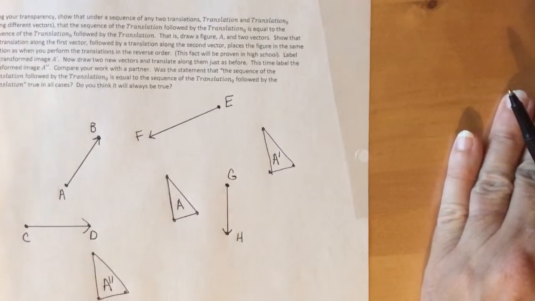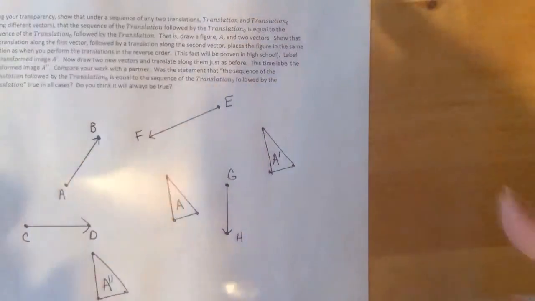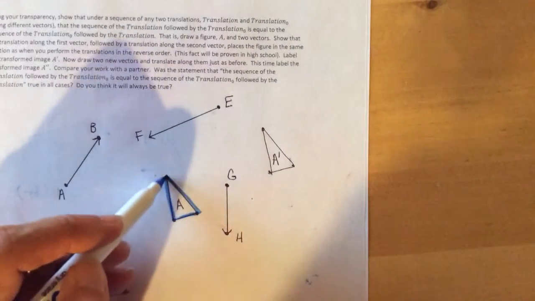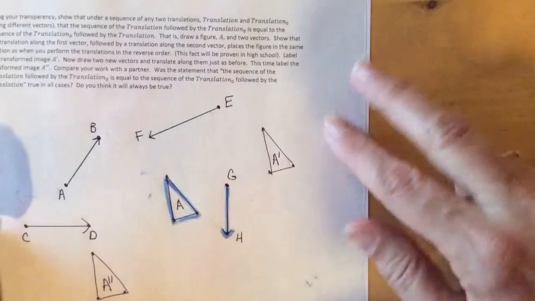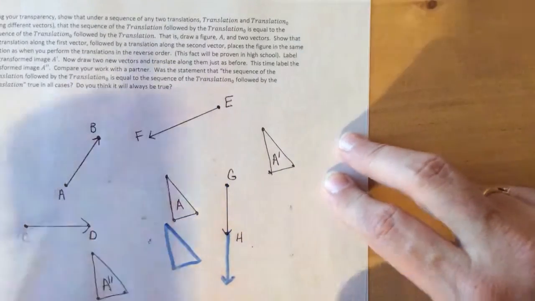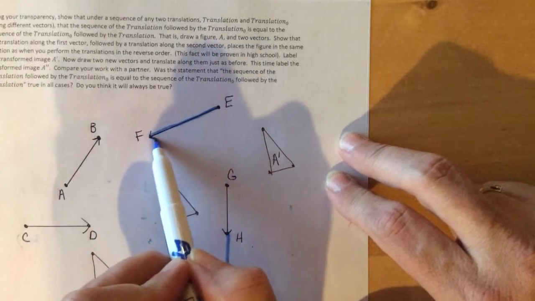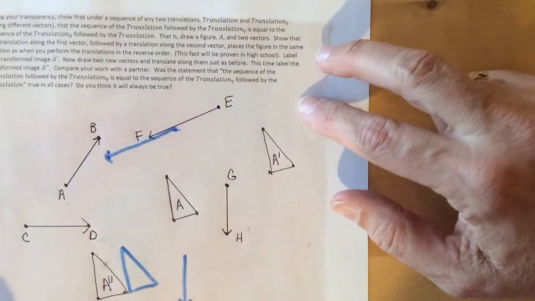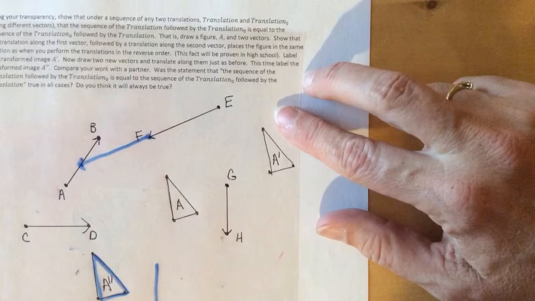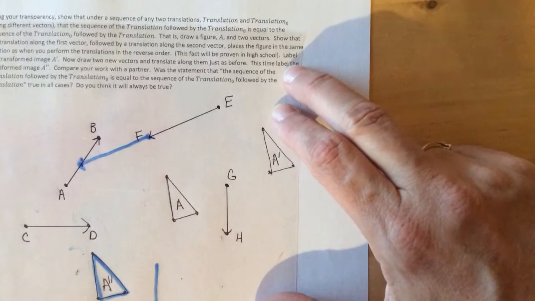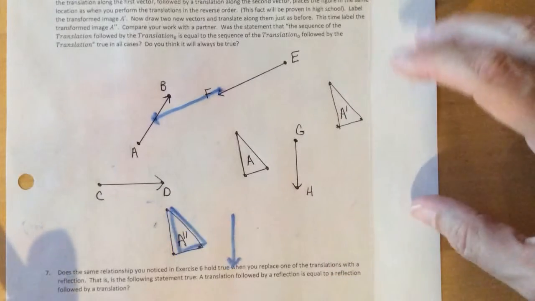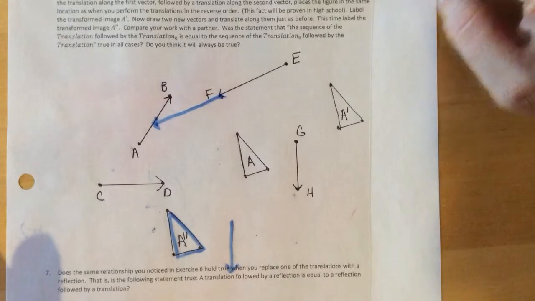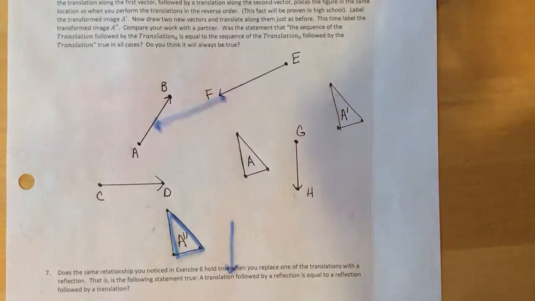And then we're going to do those in the reverse order. So let's start again with A. This time we'll do GH first. That takes us there. And then we're going to do FE. And that transformation will take us right over to the same location. Okay, did you see that? FE, we slide it down, matches it up, exactly. Cool, isn't it?